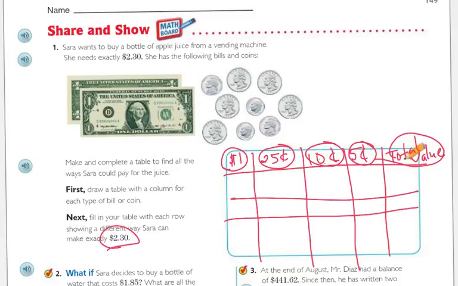So let's start with the easiest. 2 $1 bills is $2, right? Plus 1 quarter, that's 25 cents. And that means I'm going to need 1 more nickel to make it $2.30. So let's see if we can do another one with 2 $1 bills. This time, instead of the quarter, because that limited it to only needing the 5, let's do 2 dimes. And then 1 nickel would be left. So I'd have $2.30 again.